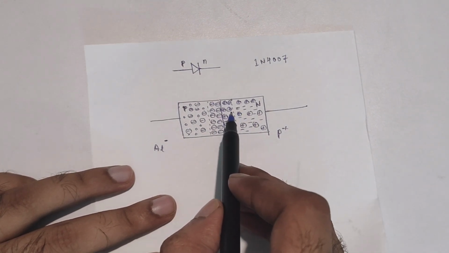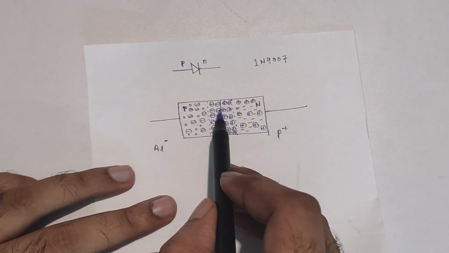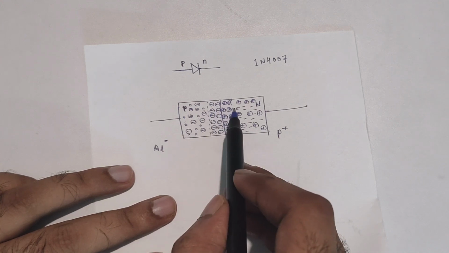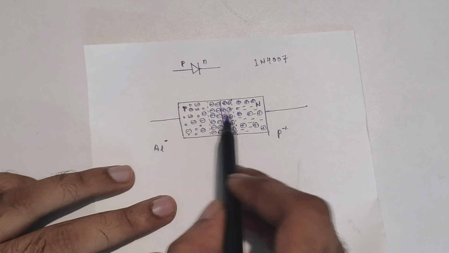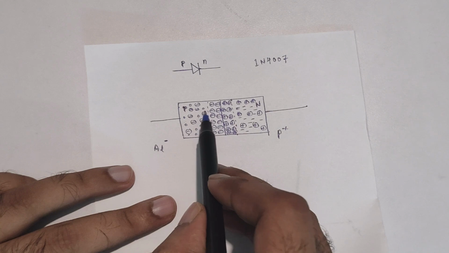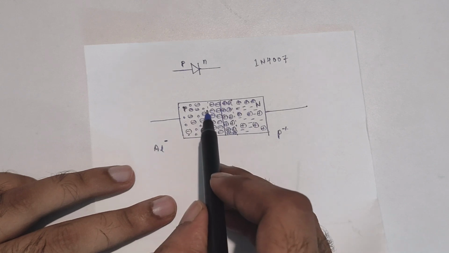In the depletion region, what happens is that it gets devoid of any type of charge carriers, either holes or electrons. So the depletion region is not allowing any sort of transfer between the substrates. Neither is it allowing the hole transfer, nor is it allowing the electron to move from the N side to P side.